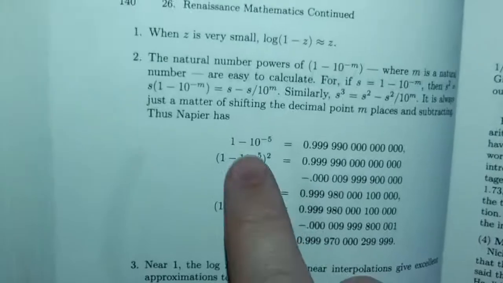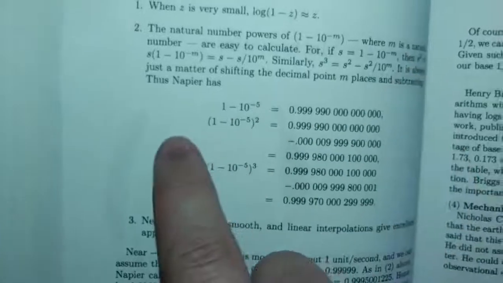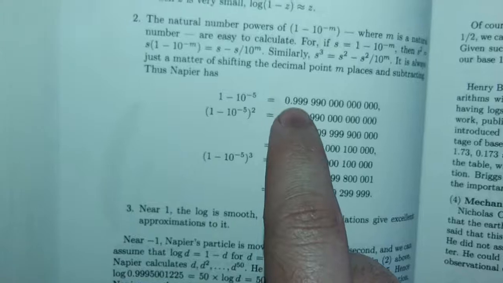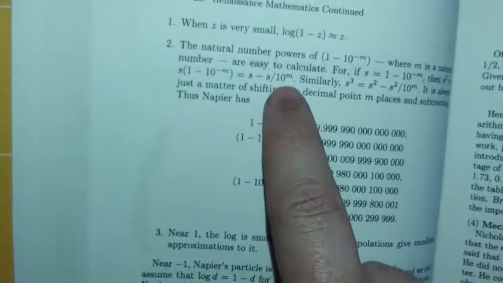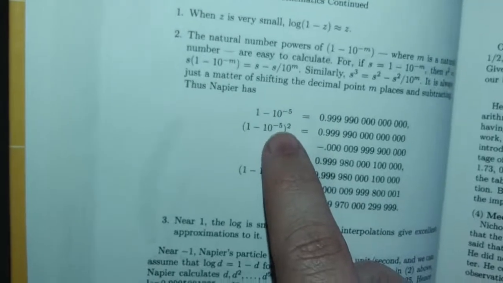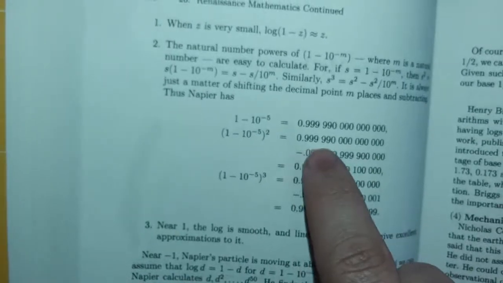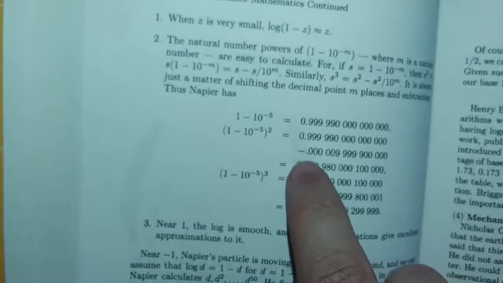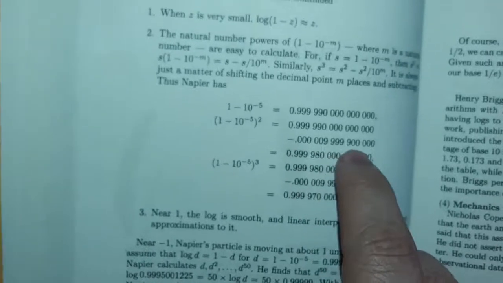If I wanted to compute this squared, using this trick, all I have to do is take the number I started with, 0.99999 and then a bunch of zeros, and subtract from it that exact same number with the decimal shifted 5 places to the left, 0.000009999 and then a bunch of zeros.